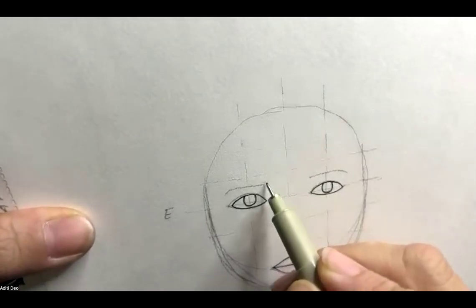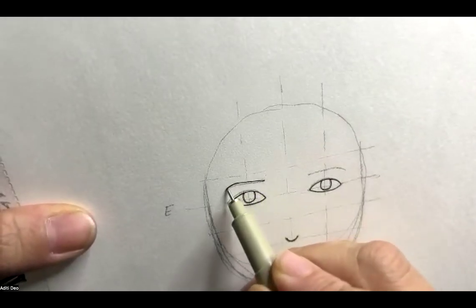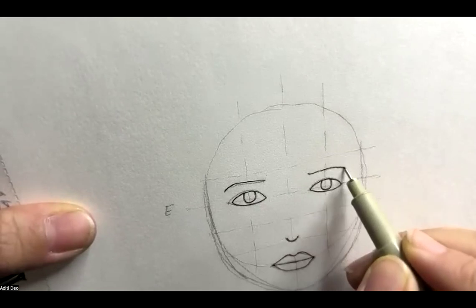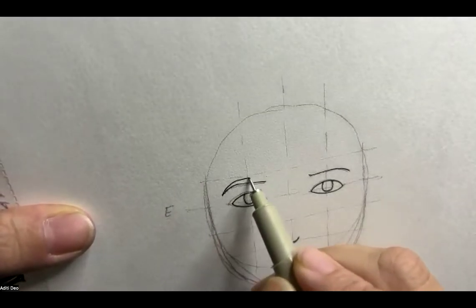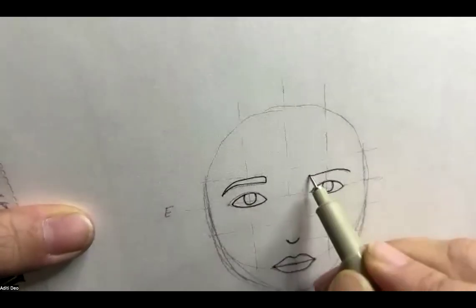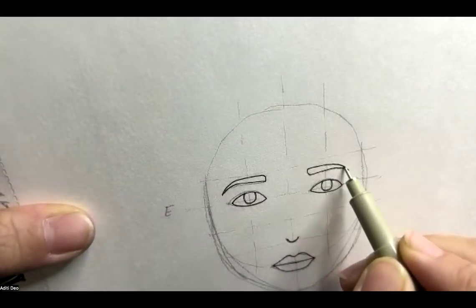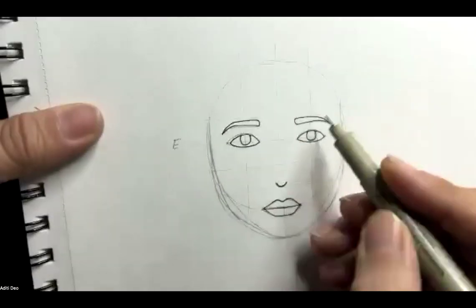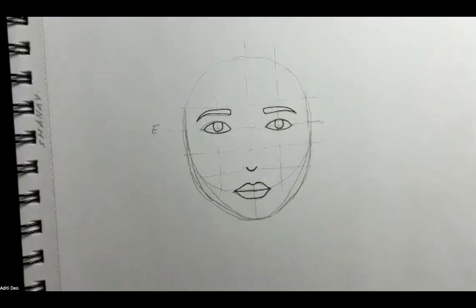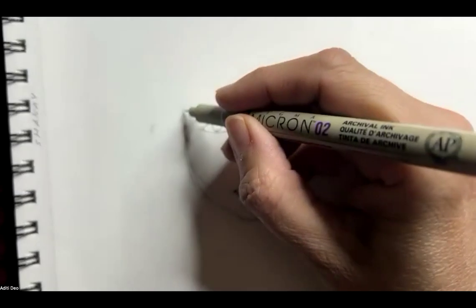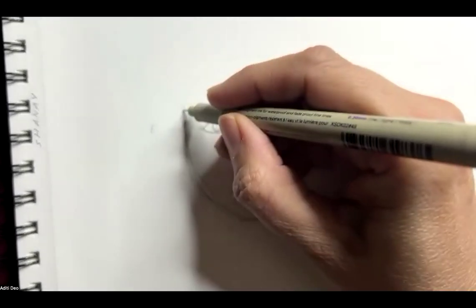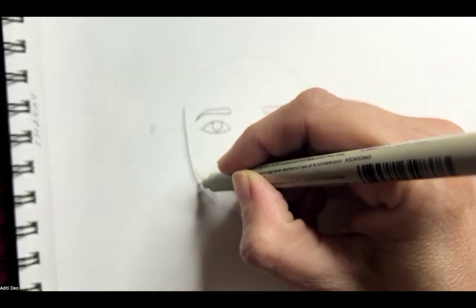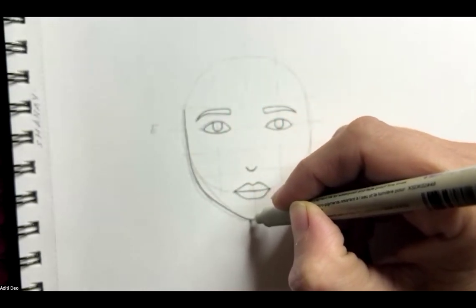And her eyebrows, I have made the bottom part of the eyebrows. So our eyebrows are slightly thick in the center. And then they become thin and go around our eyes like this. Do you know why they do that? And I want her face to be round.